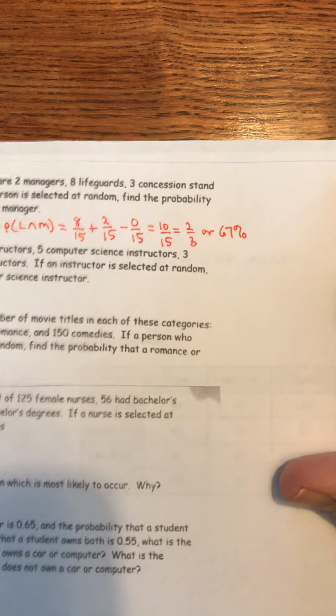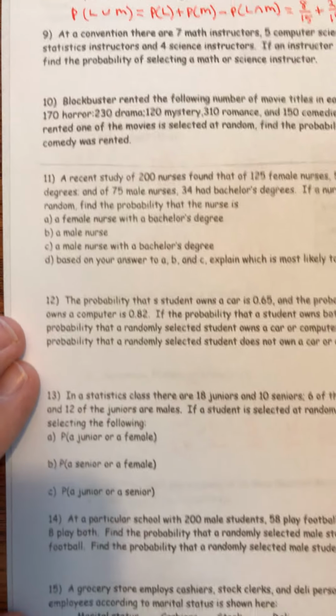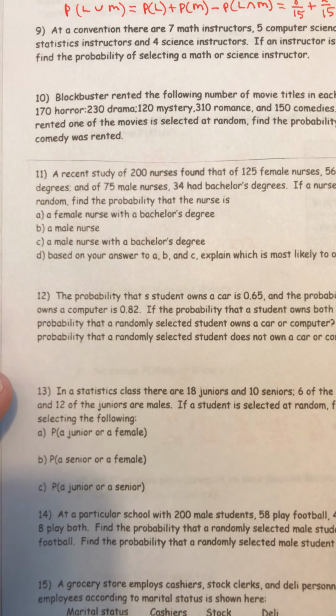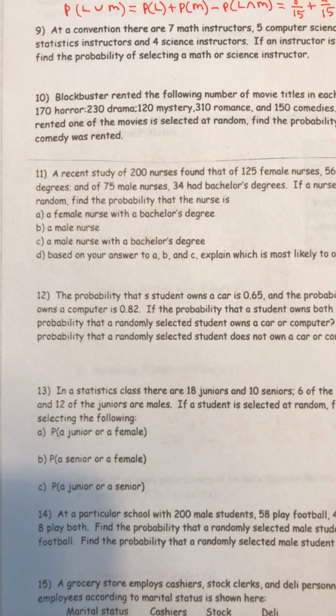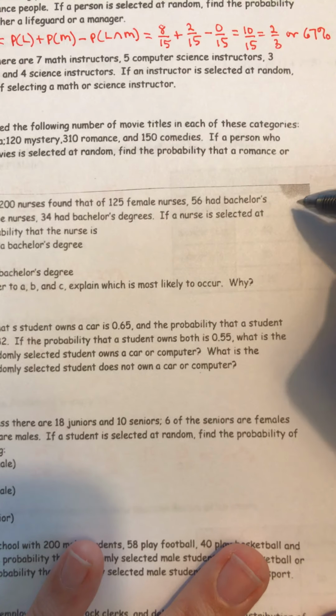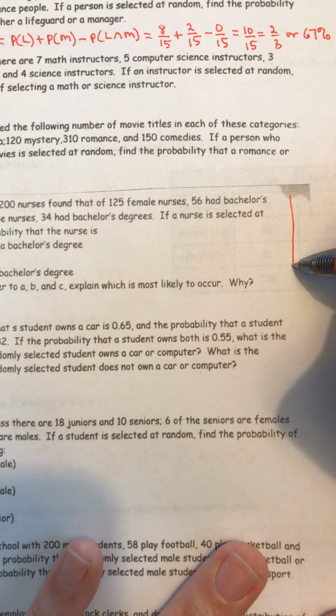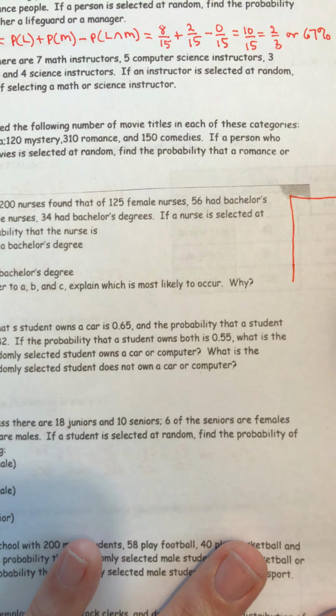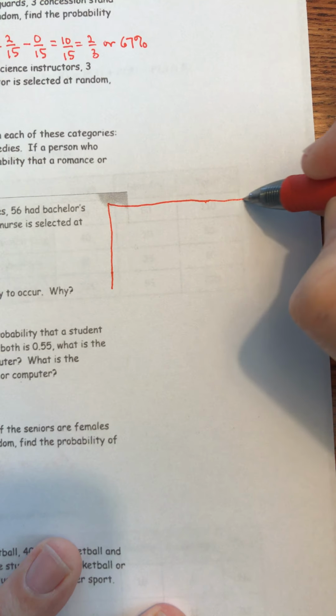All right, let's take a look at number 11. 11 I think I can do with a table. A recent study of 200 nurses found that of 125 female nurses, 56 had bachelor's degrees, and of 75 male nurses, 34 had bachelor's degrees. So I'm going to make a little table that'll help me answer this problem. So make this little table over here.